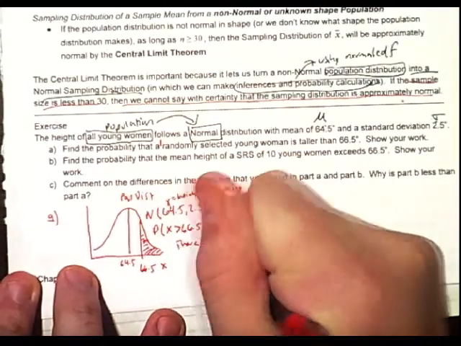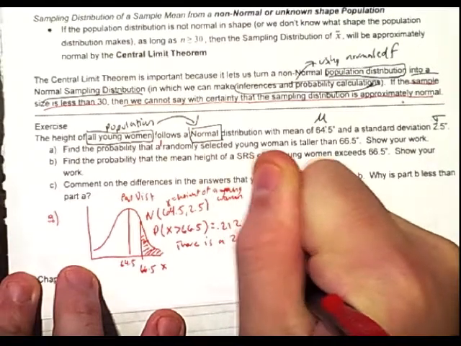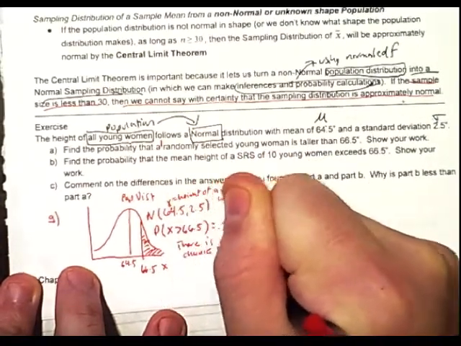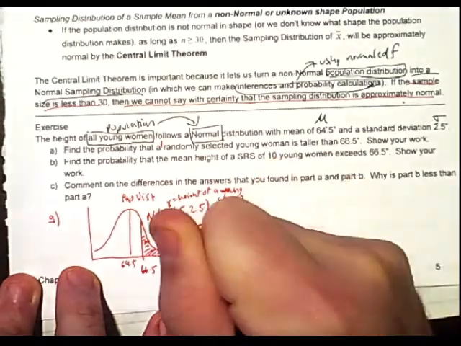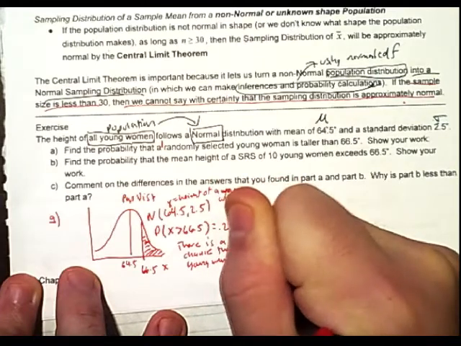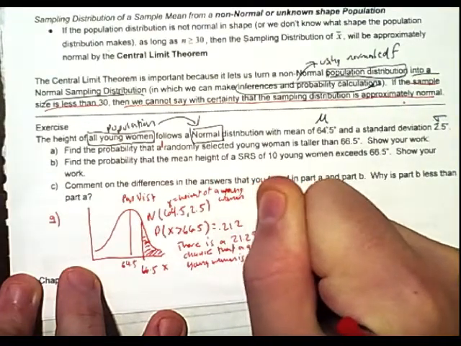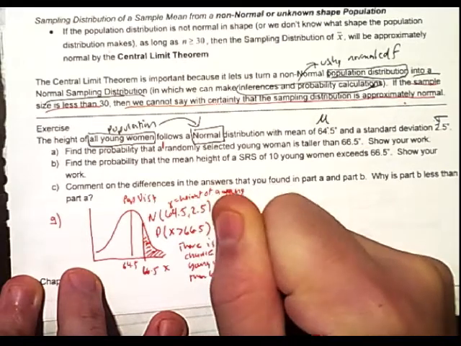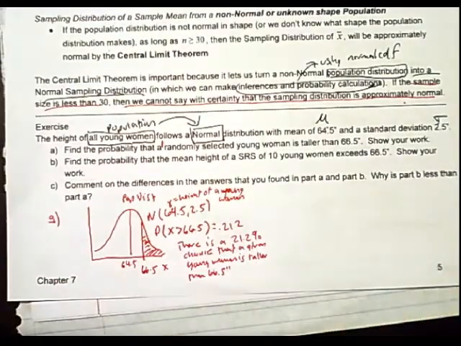There is a 21.2% chance that a given young woman is taller than 66.5 inches, which is about 5 feet 6 and a half inches.